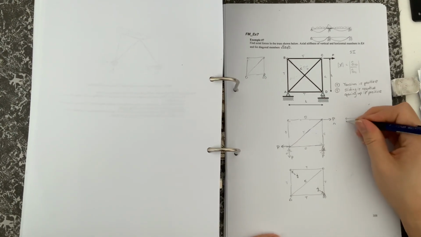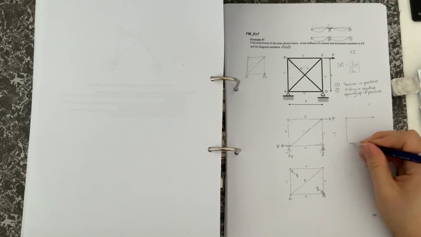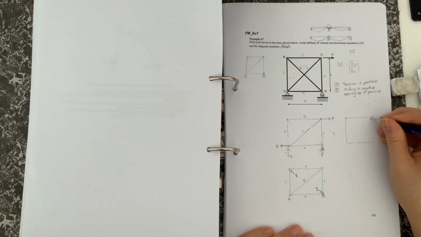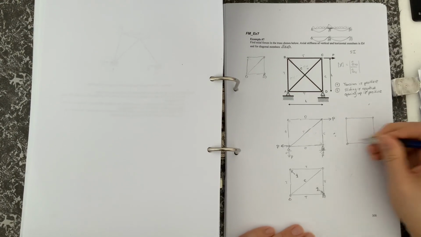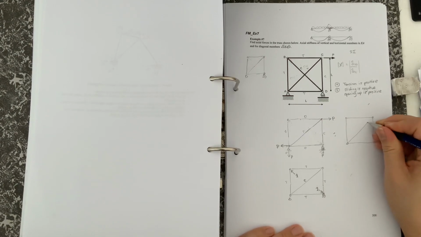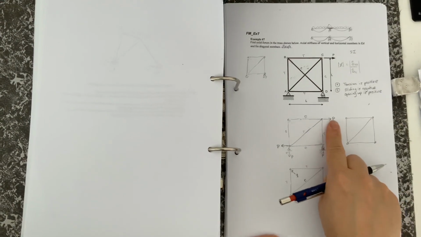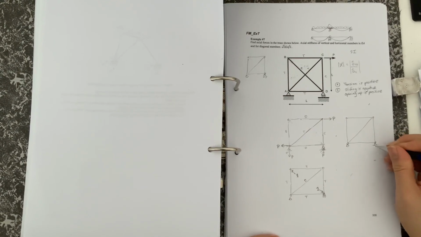Okay, so this is the real structure, exactly the same that we did for the beam. So it's the same structure, but it's got no loads on it, but the same boundary conditions, which you can see here.